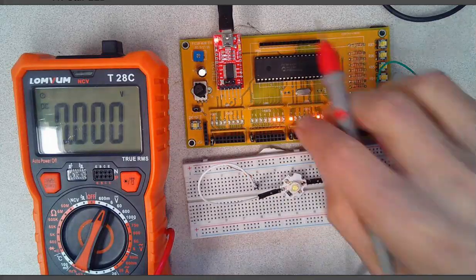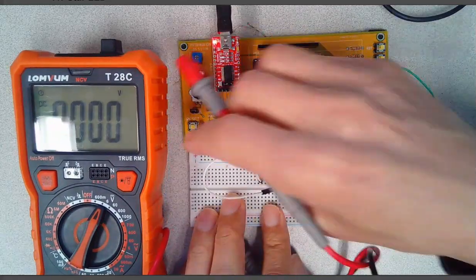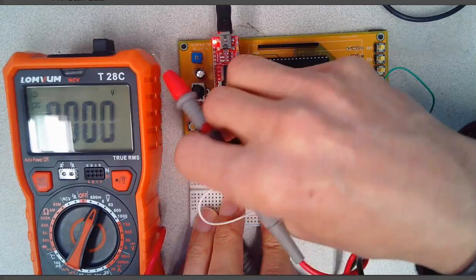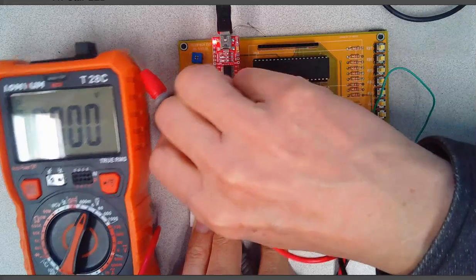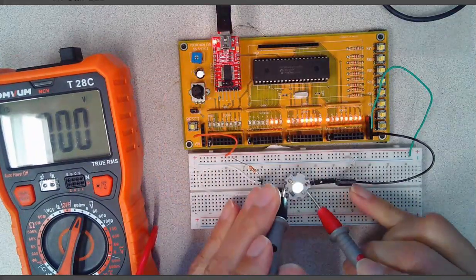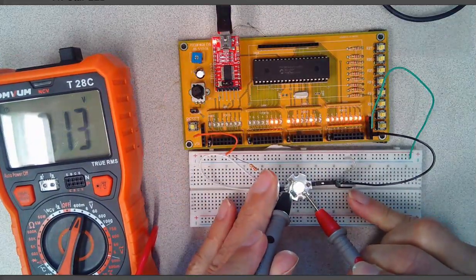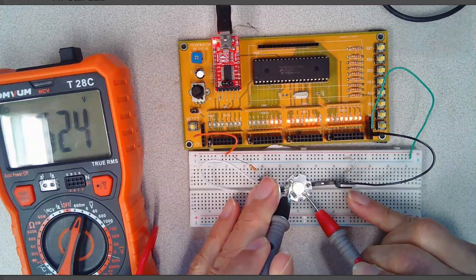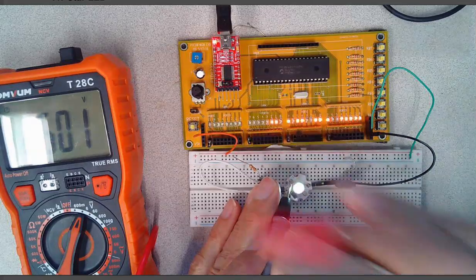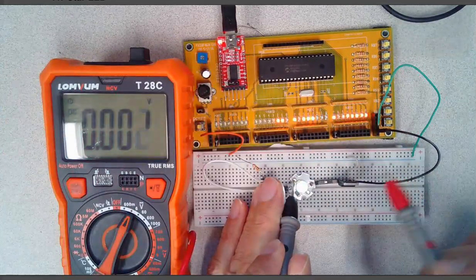Let's just take it straight to 5 volts, so I don't have the thing turning on and off on me. Going straight across the LED, this is your 3 volts. And I'm getting a lot of glare.